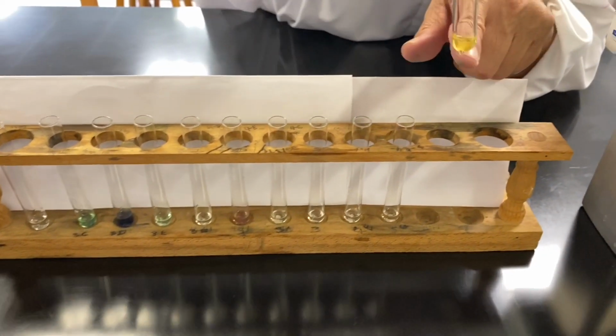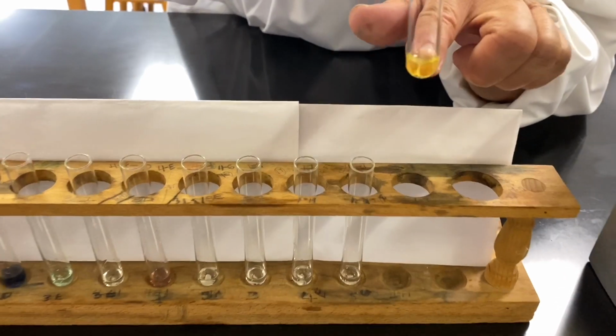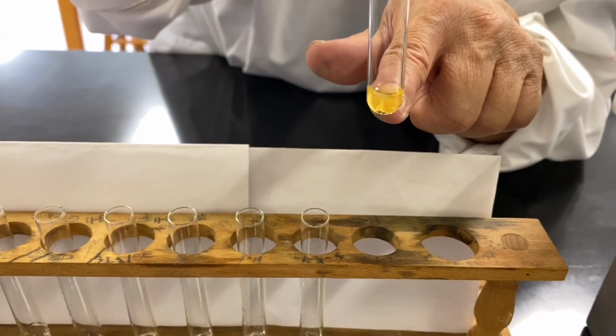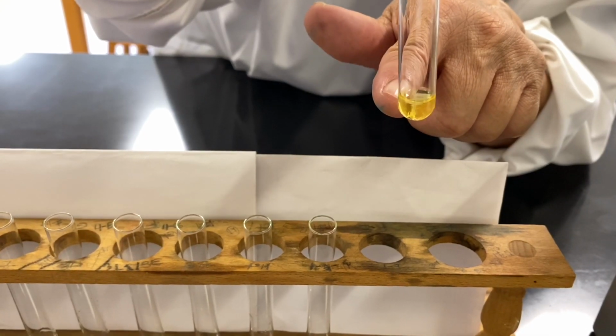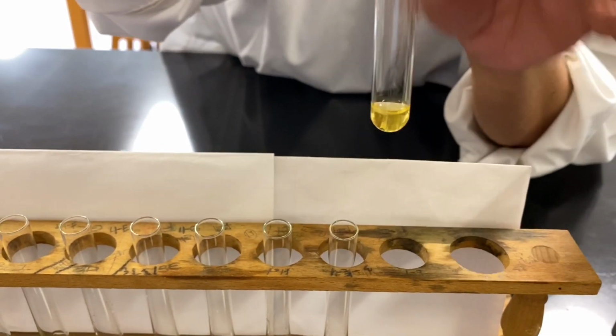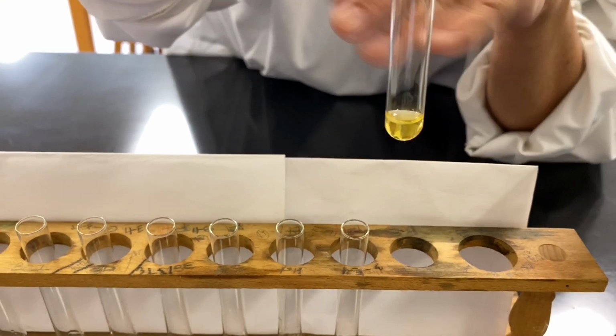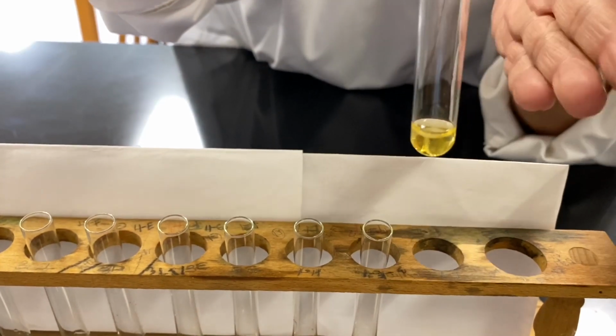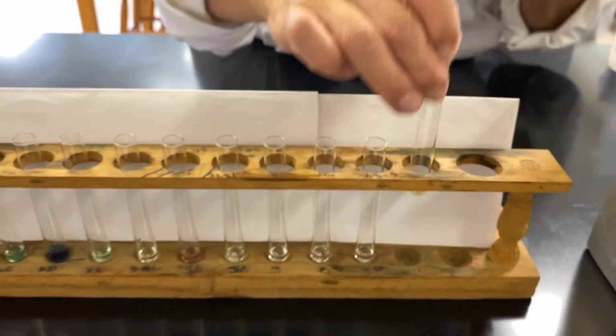Pay no attention to the bubbles, but you can see the surface of our metal pieces is no longer just silvery and clean-looking magnesium. It's getting darker.